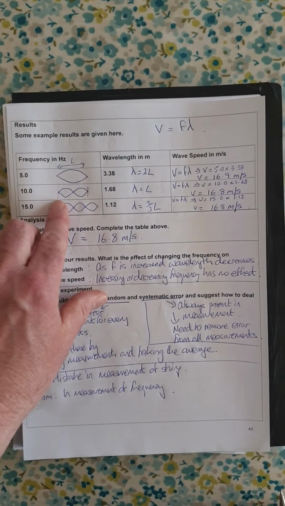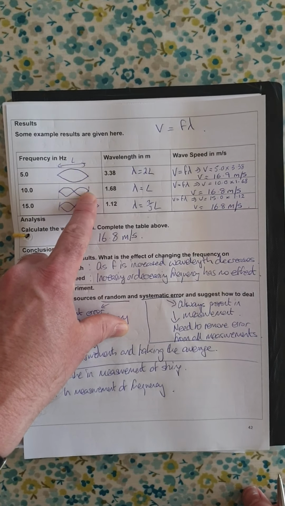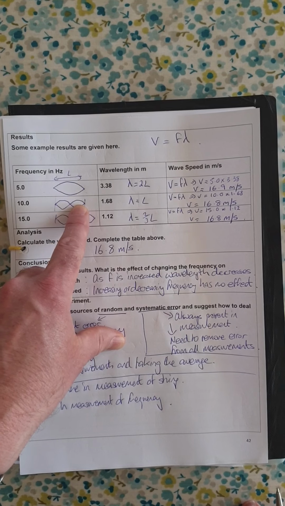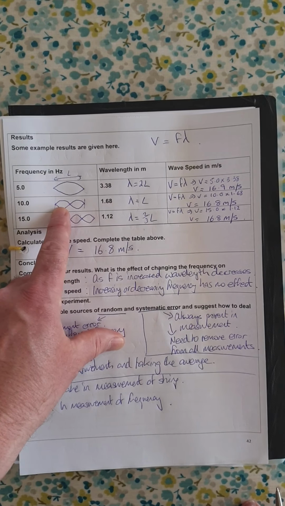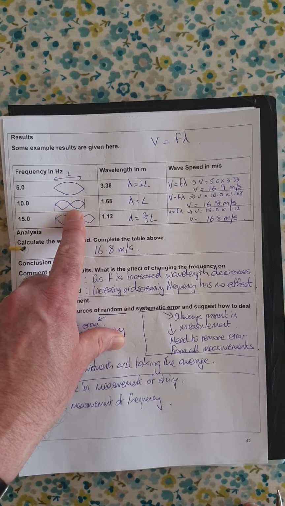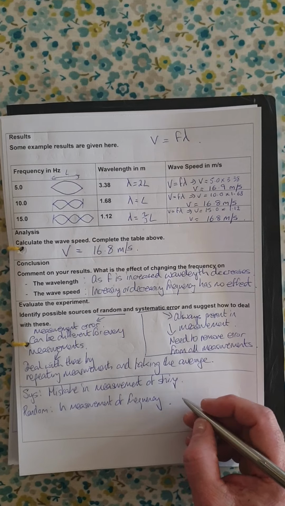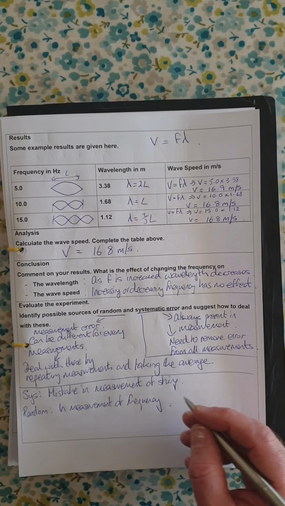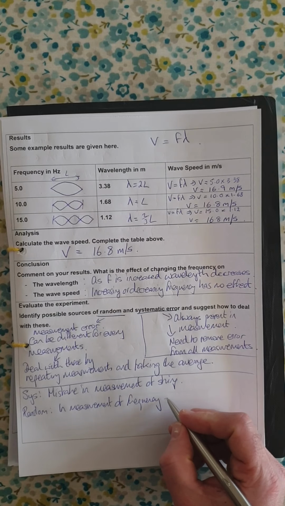So here, the hard part of this experiment is making sure we've got this pattern exactly right. So we might have, in some cases, our frequency is slightly too low, or in some cases, the frequency that we set is slightly too high. So that might mean that we get a random error in the measurement of our frequency. So how could we deal with that?